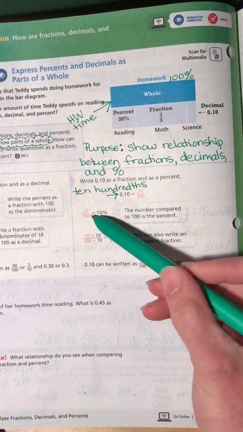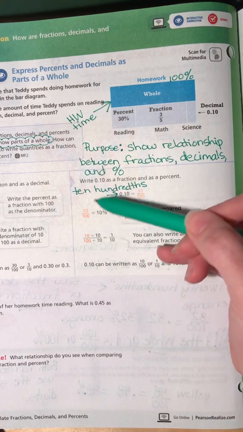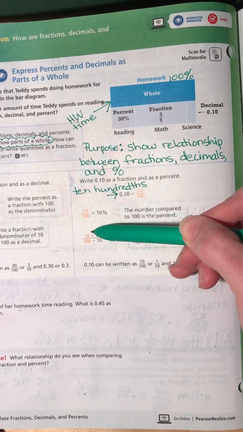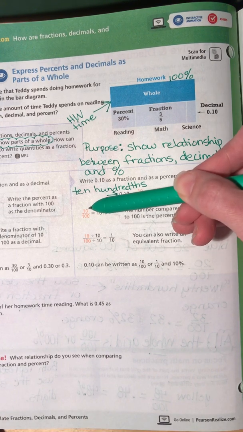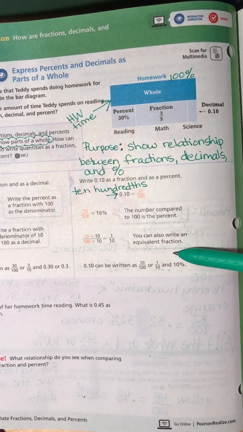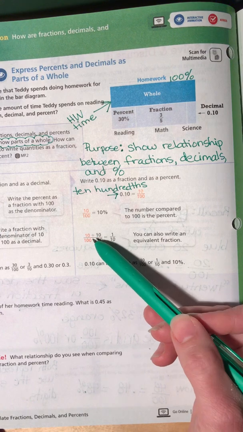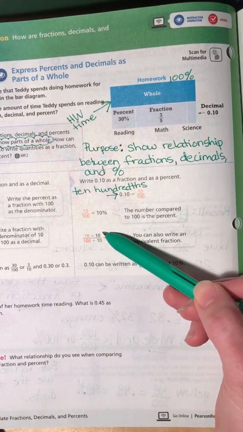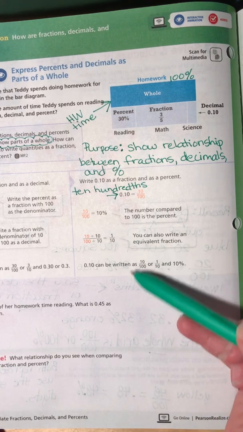Because remember, percent means out of 100. So if your numerator is out of a denominator of 100, the numerator is the percent. You can also write an equivalent fraction. 10 over 100, or 10 out of 100, divided by 10 is 1/10.